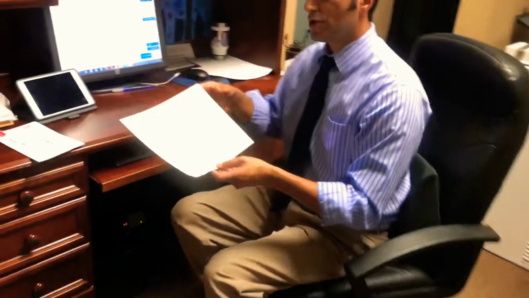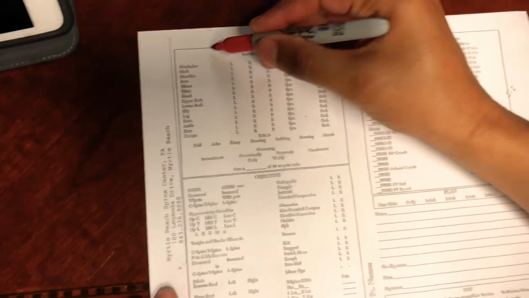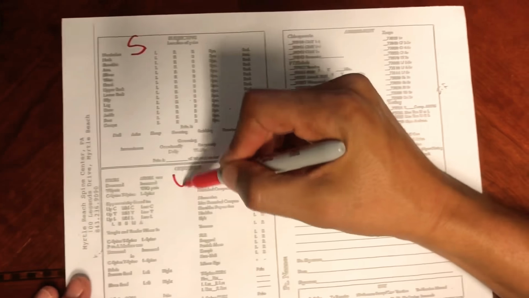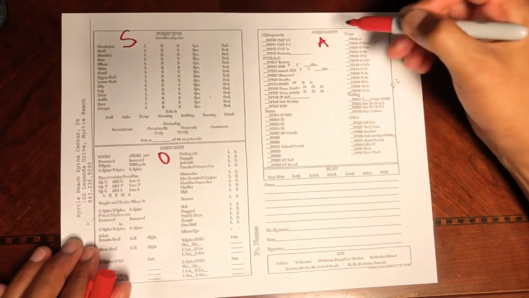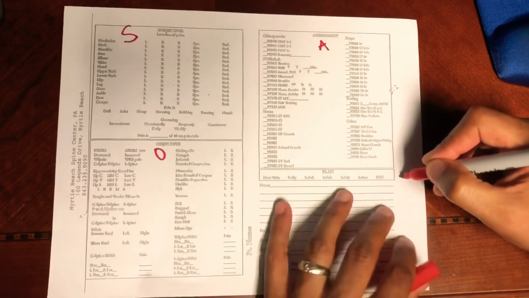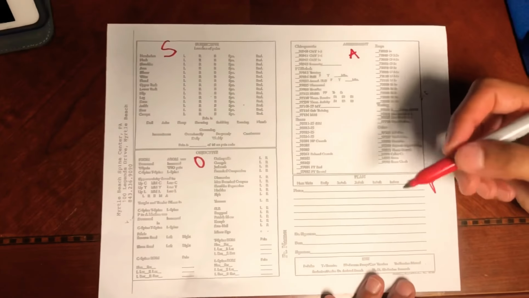So if you want to come a little closer, I'll show you what this paper looks like. This is a SOAP note. This is an example of subjective. This is the S part. This is the objective part. This is the assessment part. And this is the plan. All four sections need to be filled out by you.